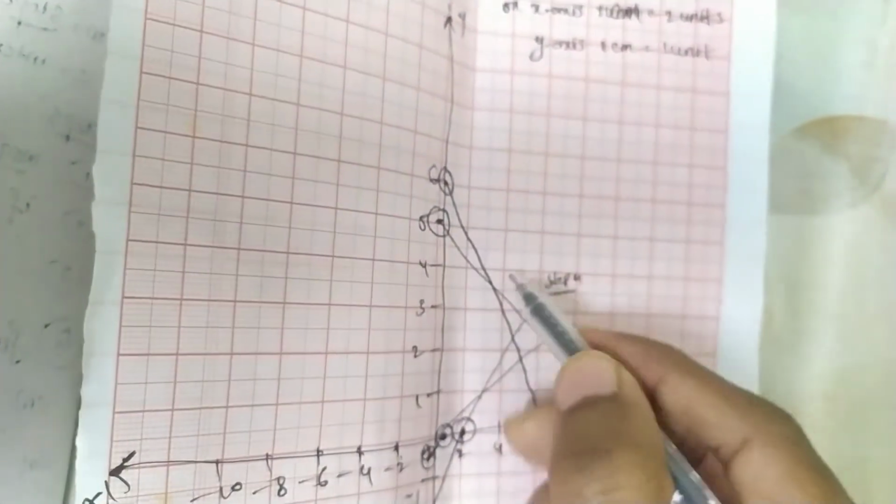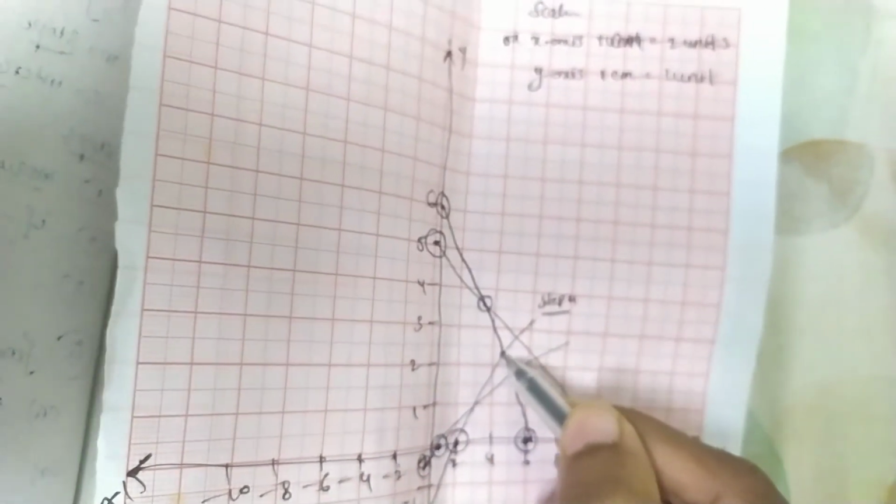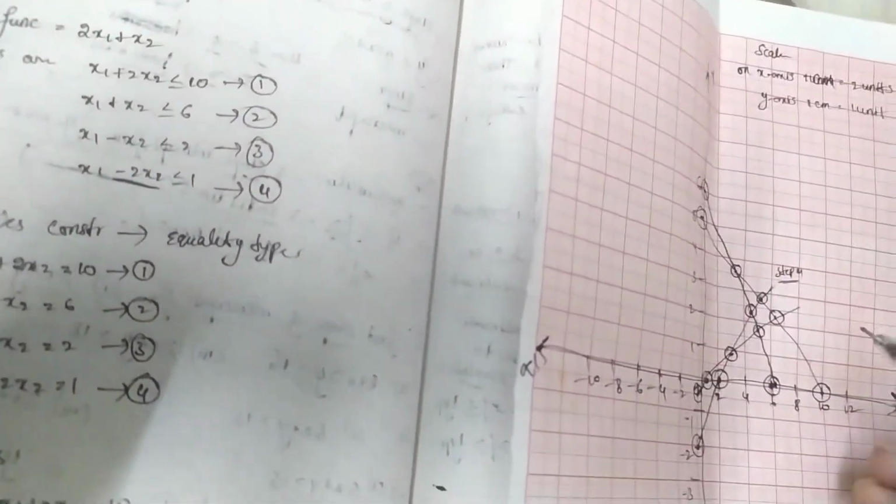Here this is an intersect point, this intersect, this intersect. These are all the intersect points.